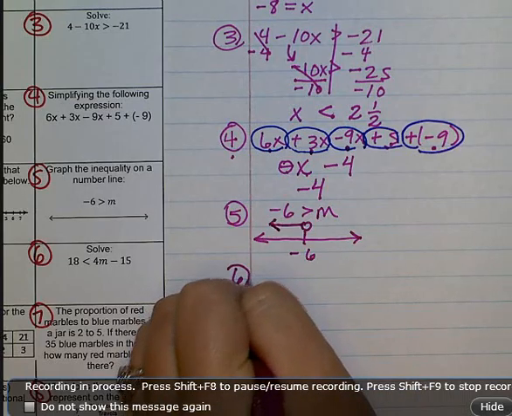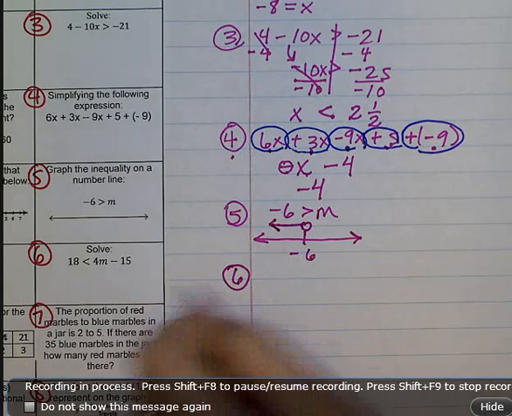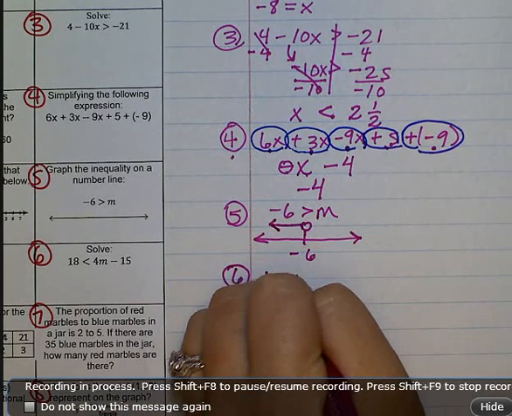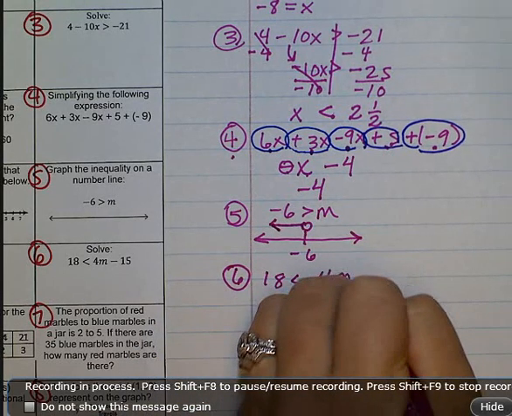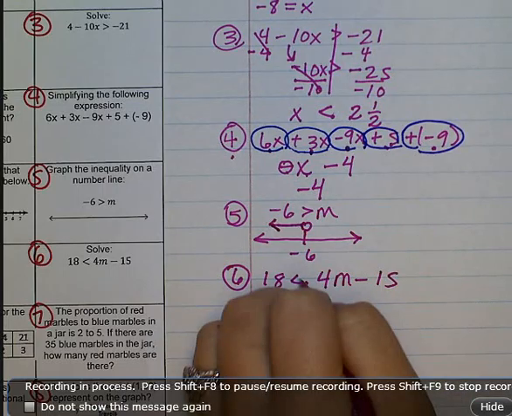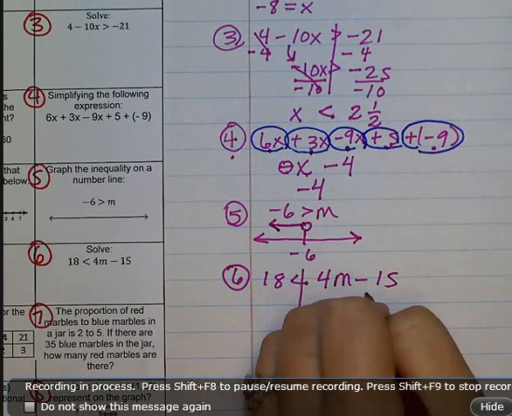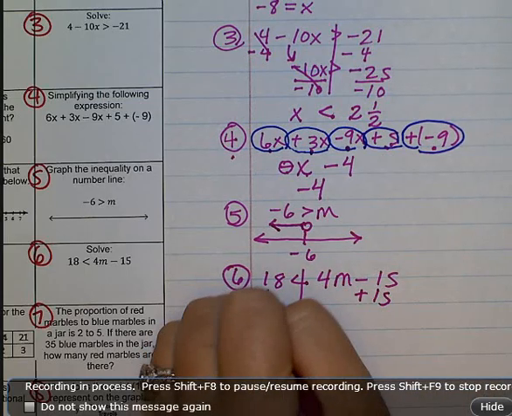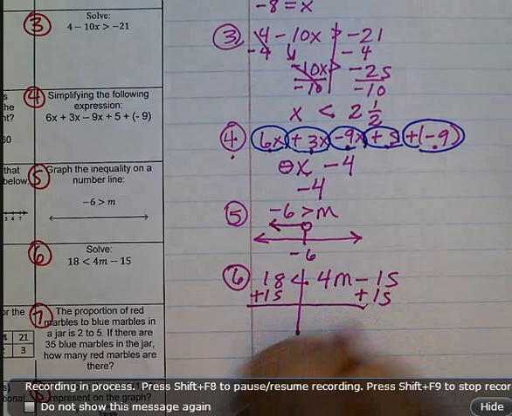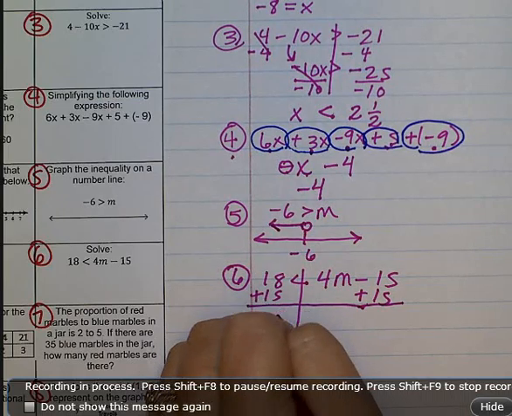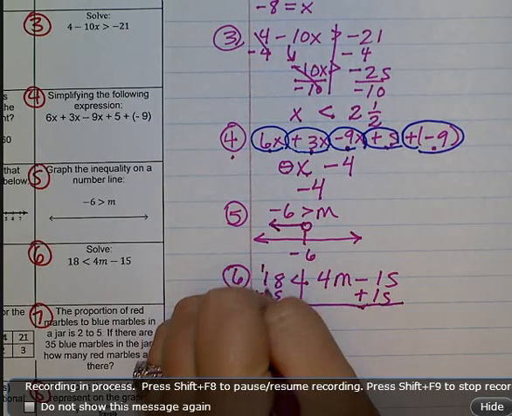Number 6 says solve this inequality. So 18 is less than 4m minus 15. Line down the inequality. So we're doing PEMDAS backwards just like before. So we're going to have to add 15 first. Oops. So 8 plus 5 is 13. Carry the 1. 1, 2, 3.